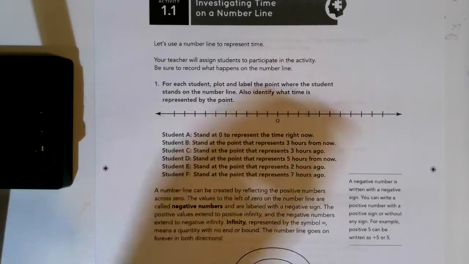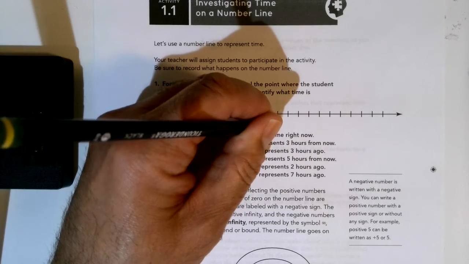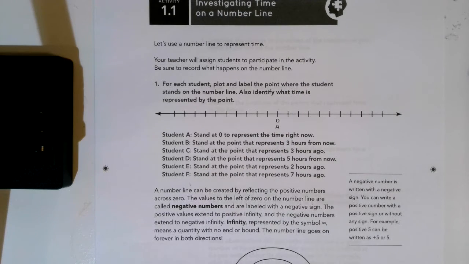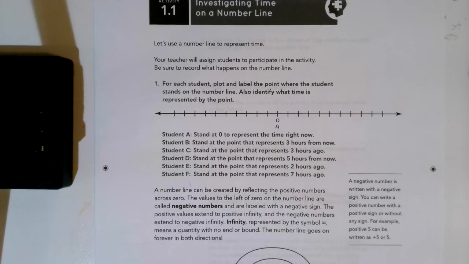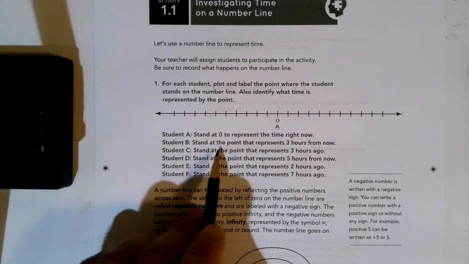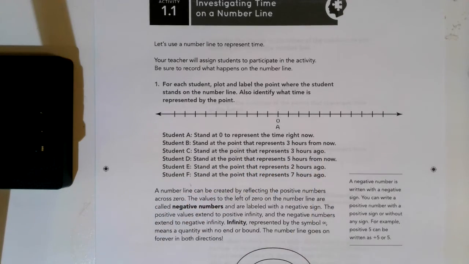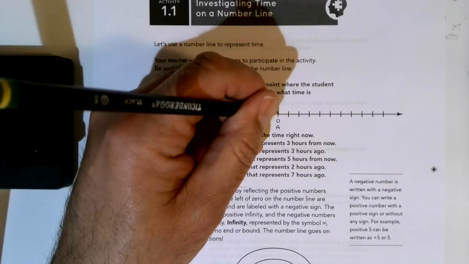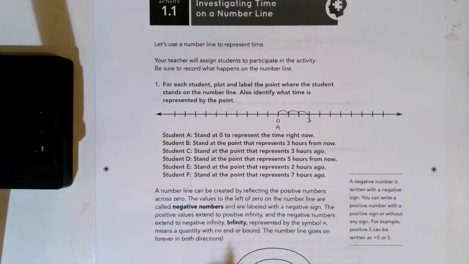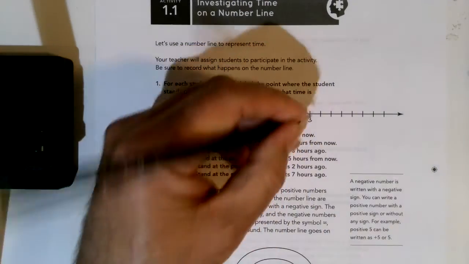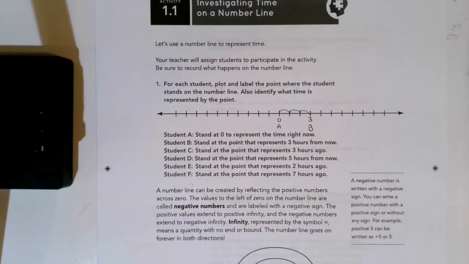Student A stands at 0. Student A represents the time it is right now. So 0 time is 0 minutes away from the time right now. That's where student A is standing. Student B is at the point that represents 3 hours from now. So 3 hours from now would be 1, 2, 3. 3 hours in the future would be 3 hours to the right. That's student B.